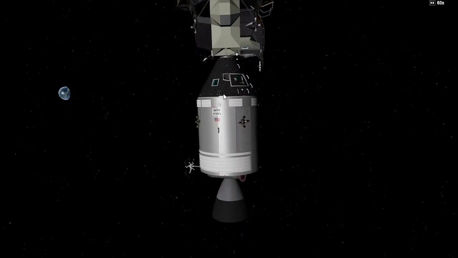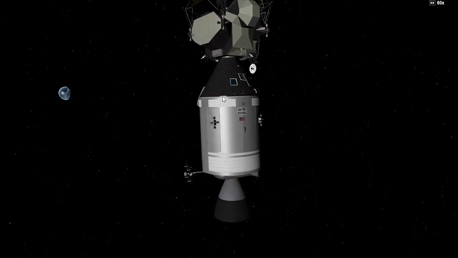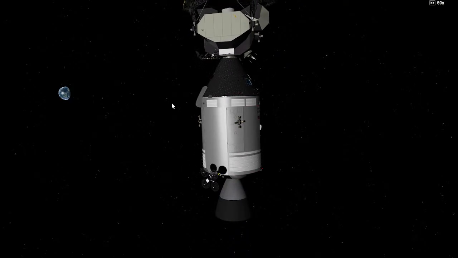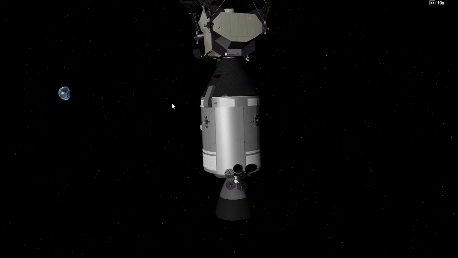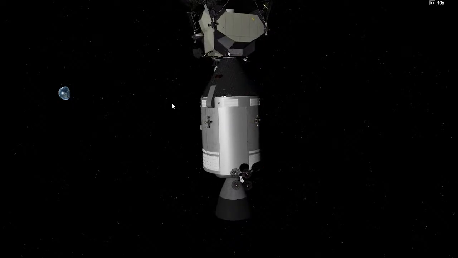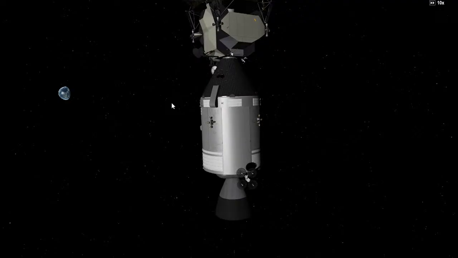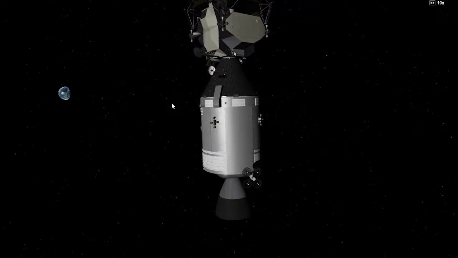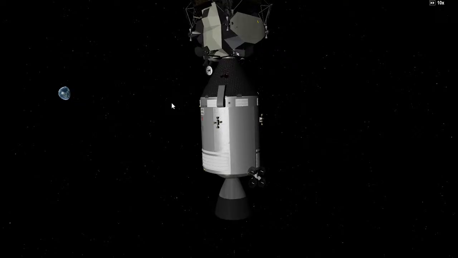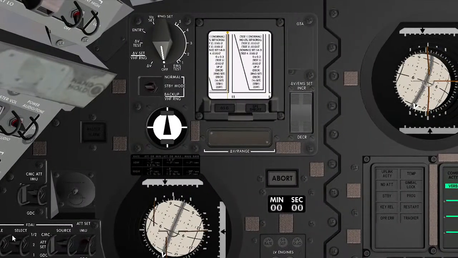If we get a bad alignment, we'll just terminate the PTC and then run P52 after that. So just shift around the flight plan a little bit. All right, here we go.